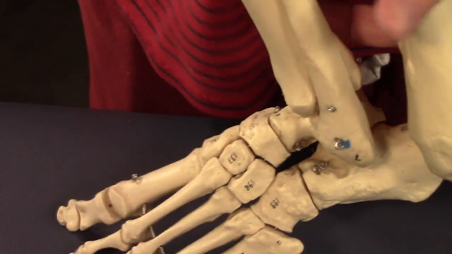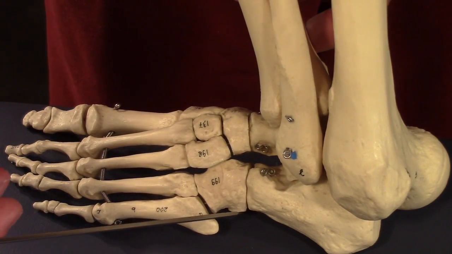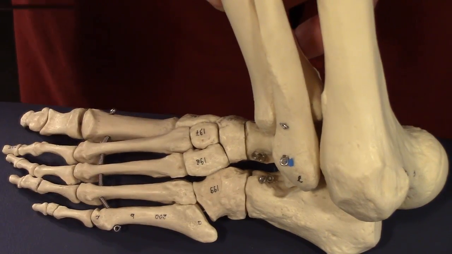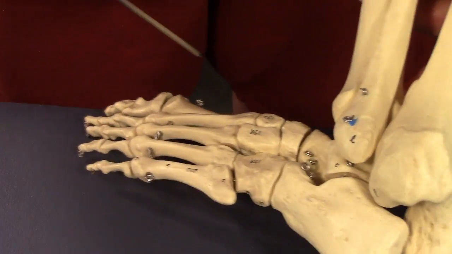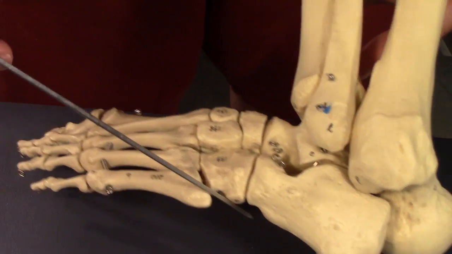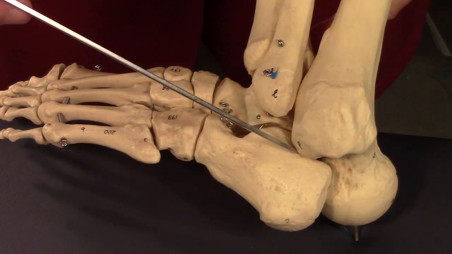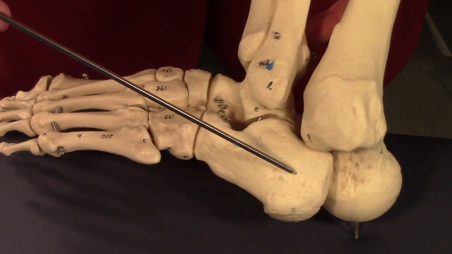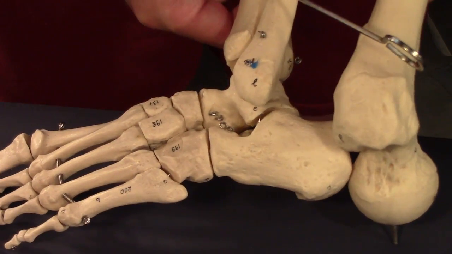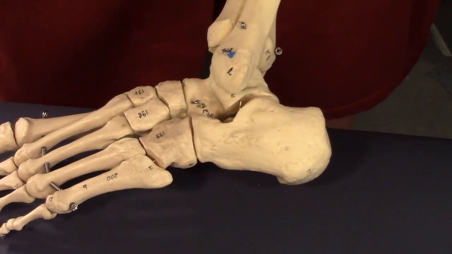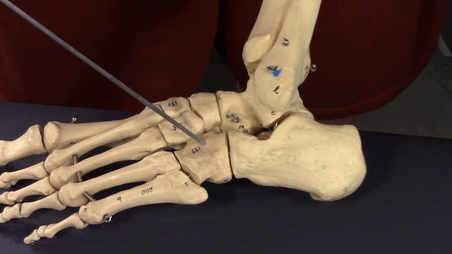Now if we keep rotating it around, look, there's another big bump right there. See that? So, tuberosity of the cuboid. Now we can also see, let's go back, who's this? That's the calcaneus. Who's this? That's the head of the femur coming around. Let's get that out of the way. Sorry about that. Okay, so the calcaneus articulates with the cuboid.